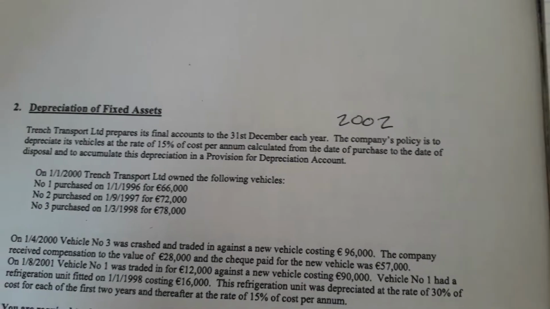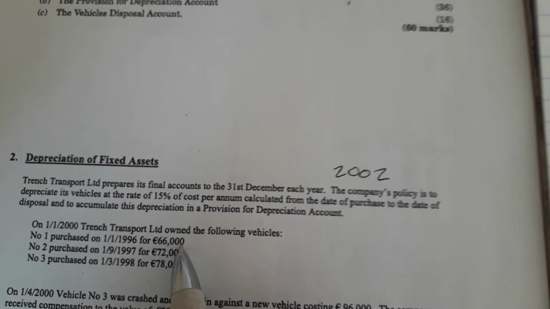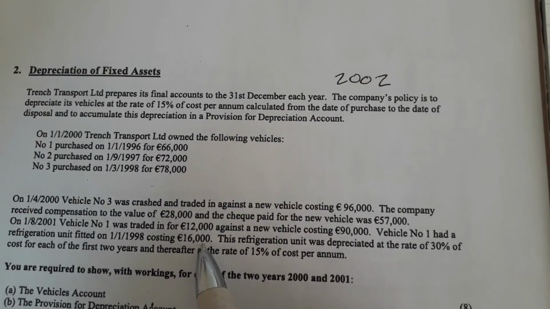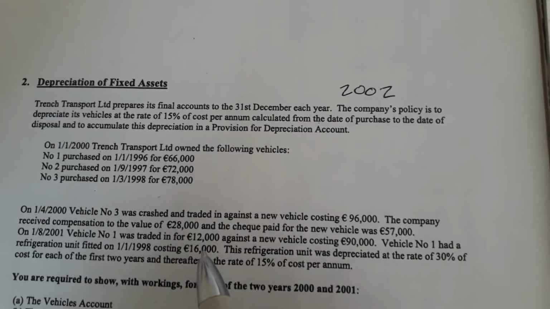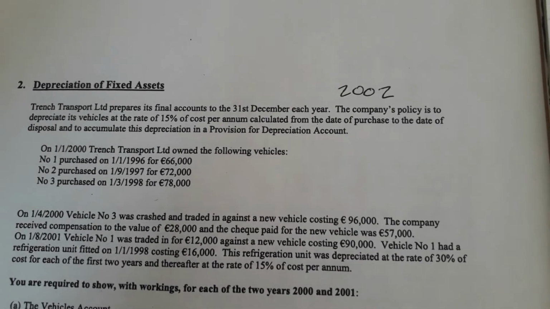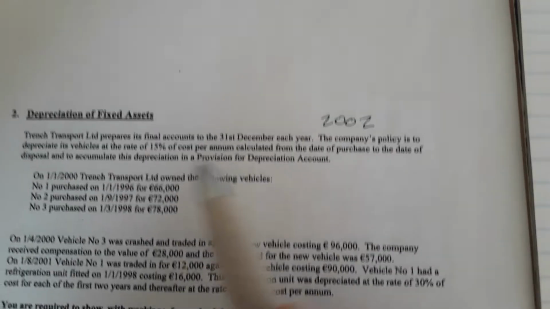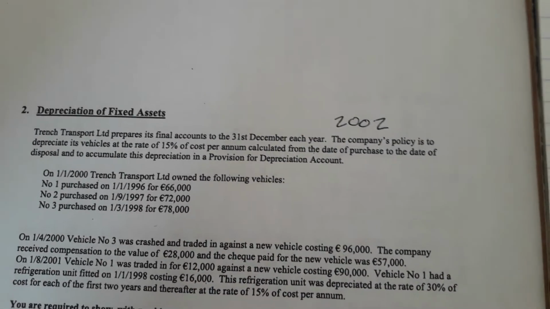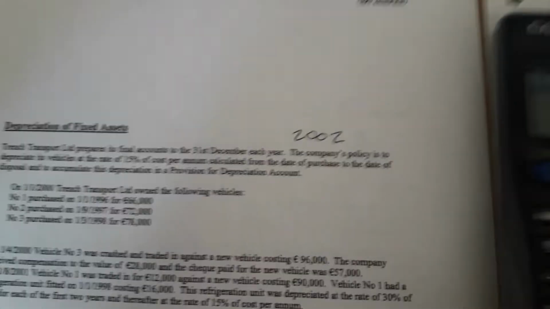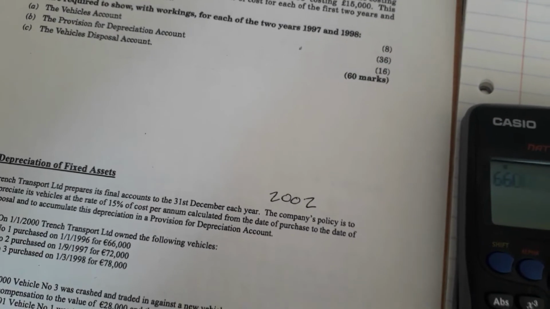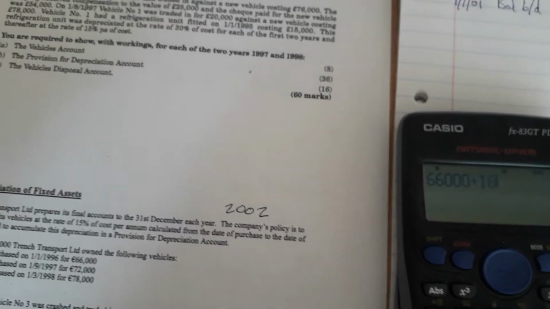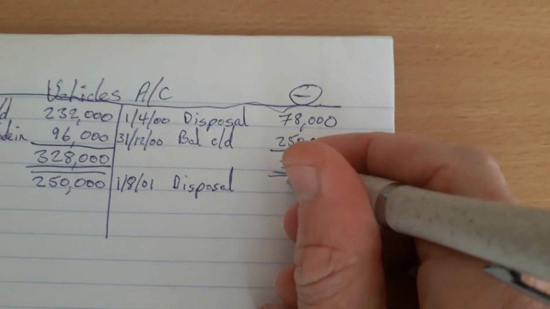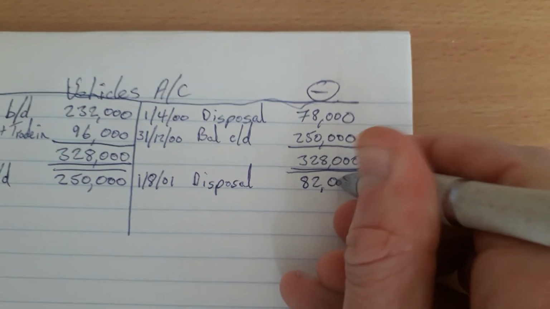Now, the only thing is, vehicle number 1 cost us 66,000, but we had added a refrigeration unit for 16,000. So the total cost of vehicle number 1, or the total amount of fixed assets that you're getting rid of, is both the 66,000 and the 16,000, since it was attached to vehicle number 1. So we have to add the two of them together, 66,000 plus 16,000, giving us 82,000. So our disposal figure is 82,000.